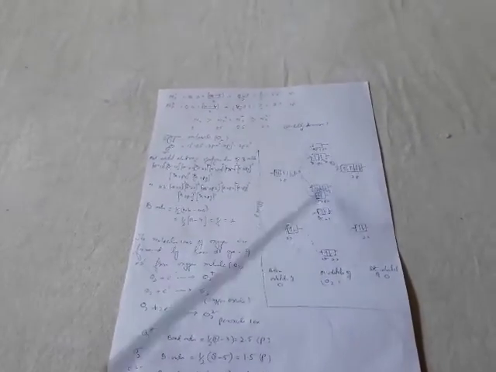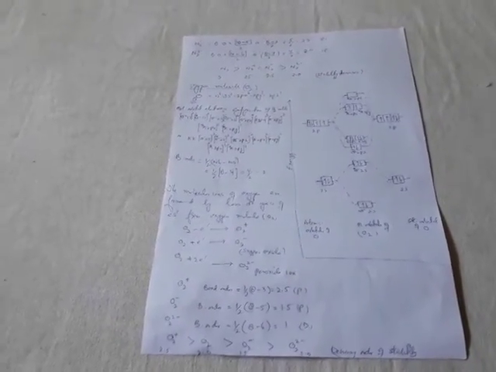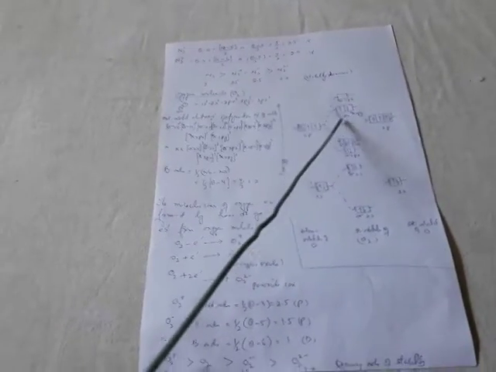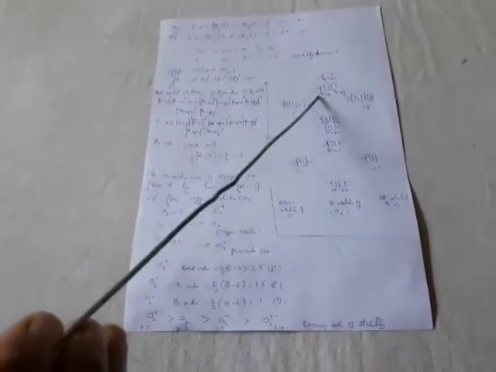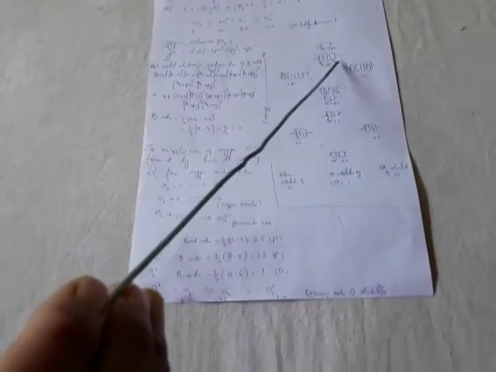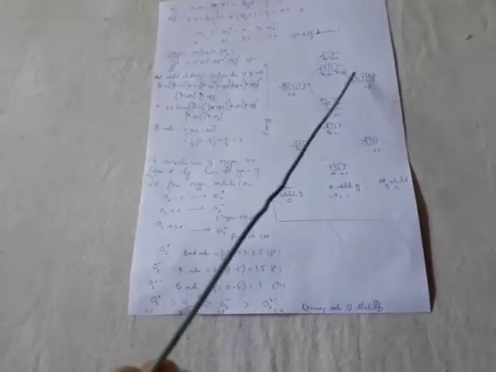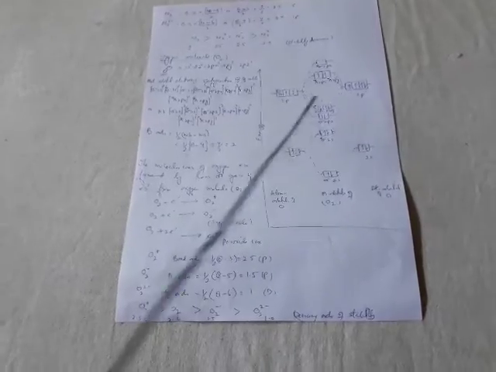Now from this molecular orbital diagram of the oxygen molecule, we see that there are two unpaired electrons present in the anti-bonding pi molecular orbitals, you can see pi star 2px and pi star 2py. So from this, it shows that the oxygen molecule is paramagnetic in nature.